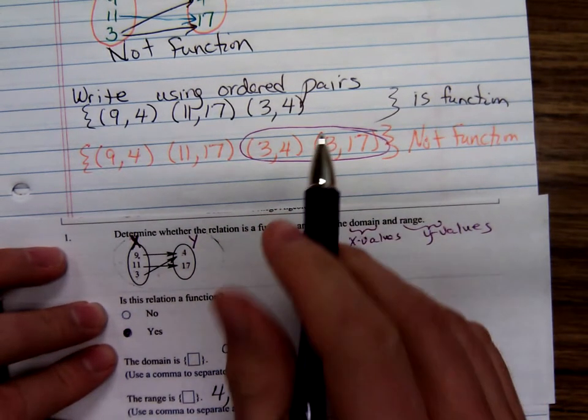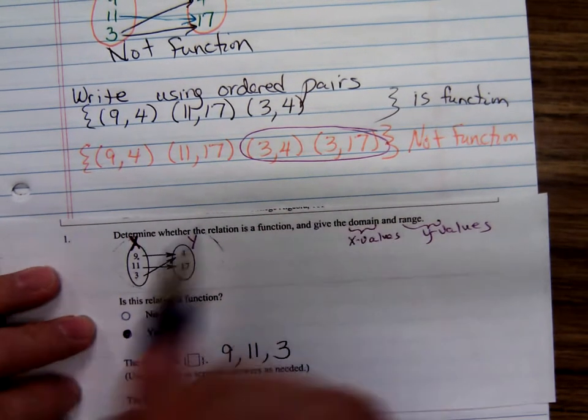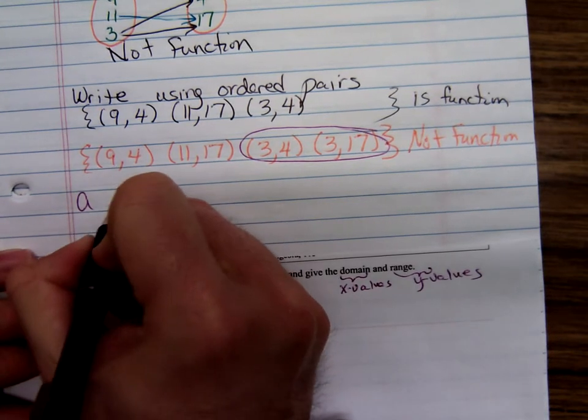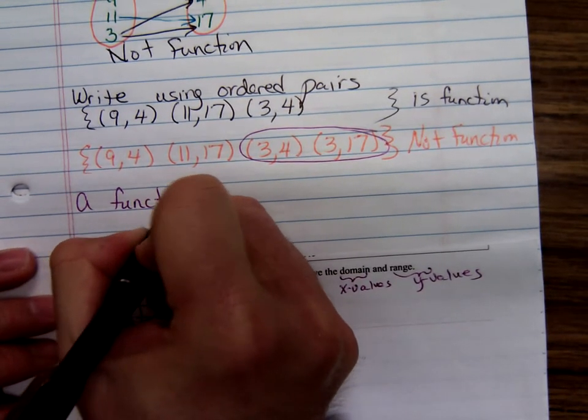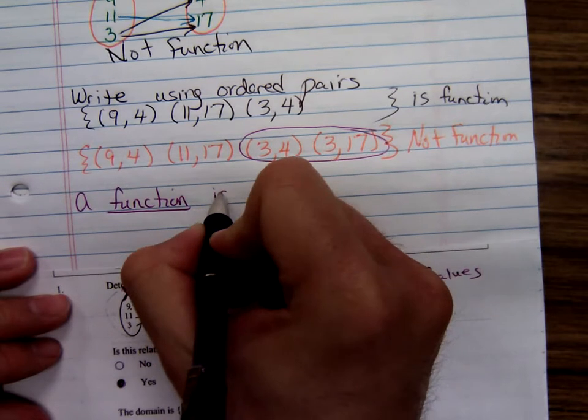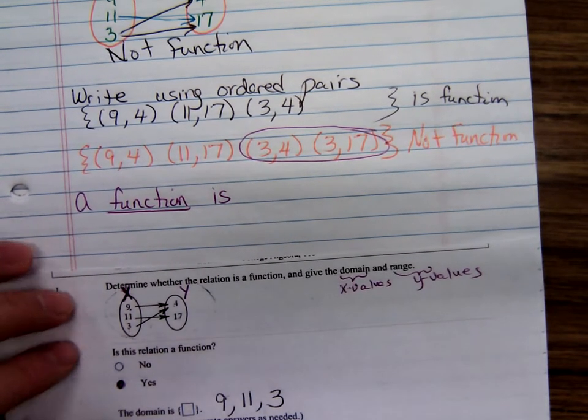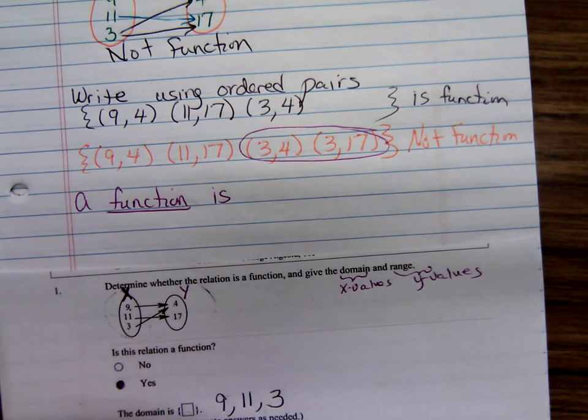Here's another way of defining a function. See, there's two ways of defining functions. I asked my brother before class, how are you going to define it first? Ordered pairs or rule? And he said, I think I'm going to do ordered pairs. And I said, I'm going to do it as a rule then.